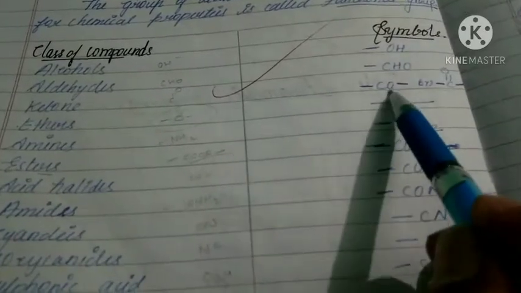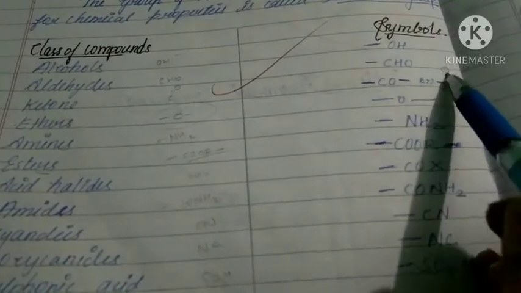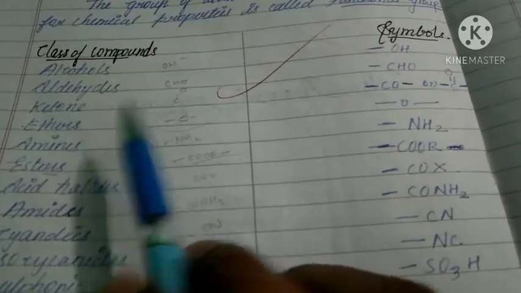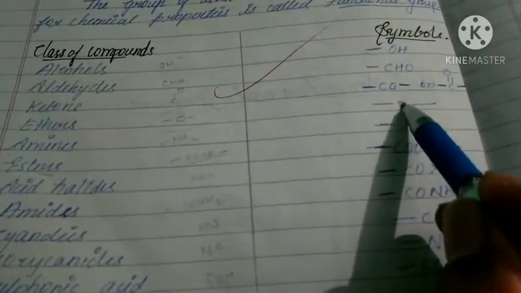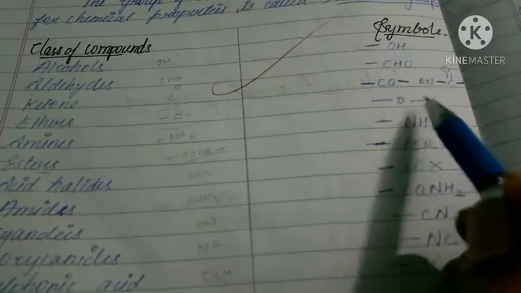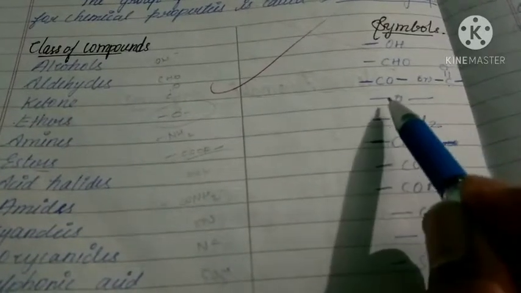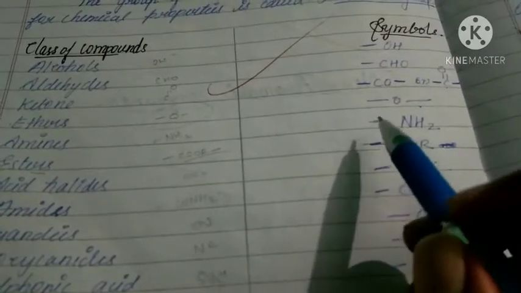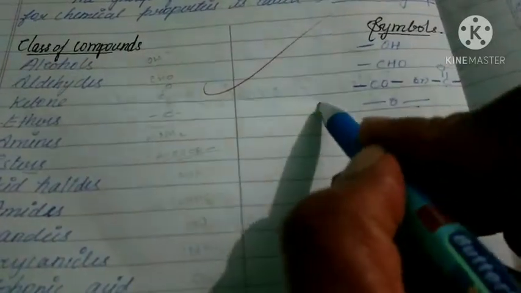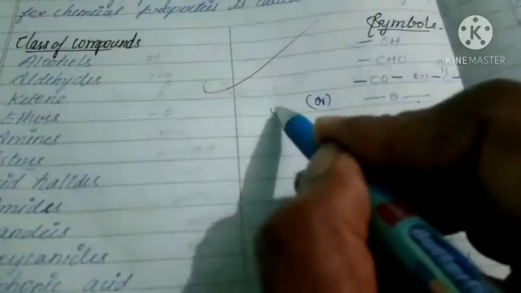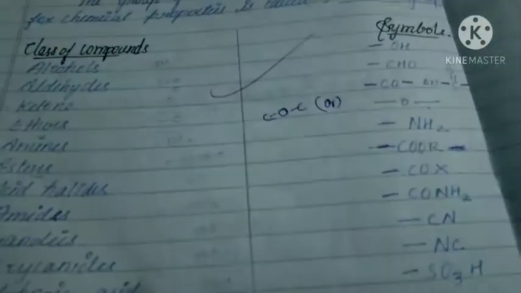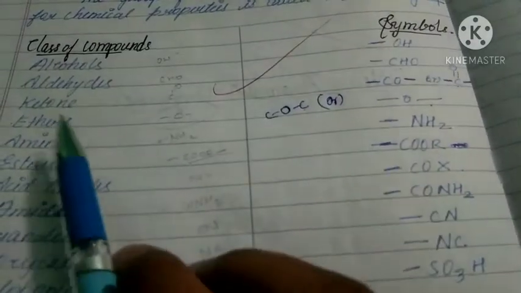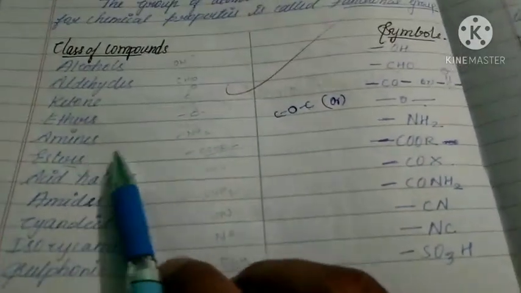Ketones, CO or C double bond O. Ethers means, if oxygen is present between two sigma bonds, or we can say one more point here, if oxygen is present between two carbon atoms, that is called ether.